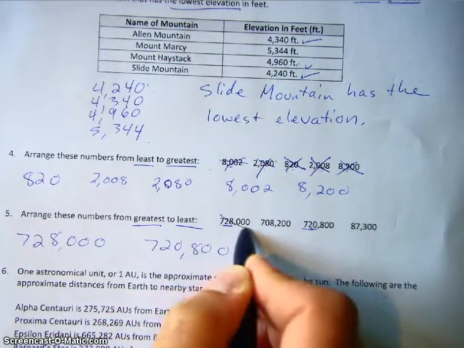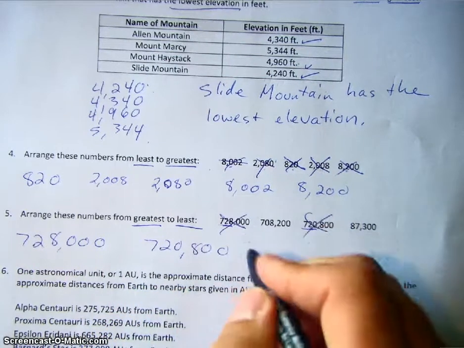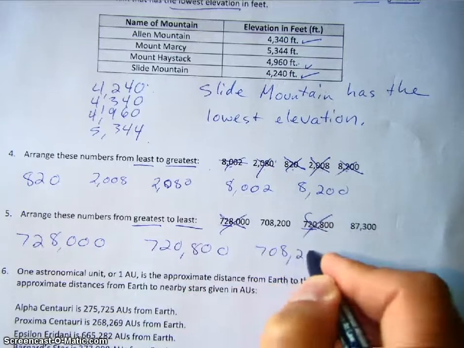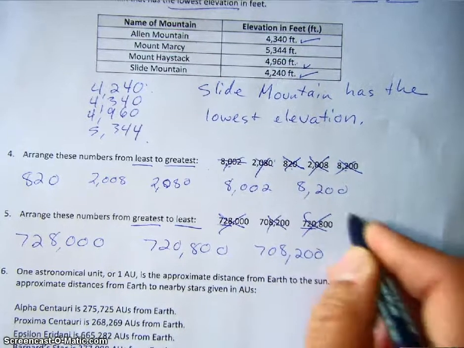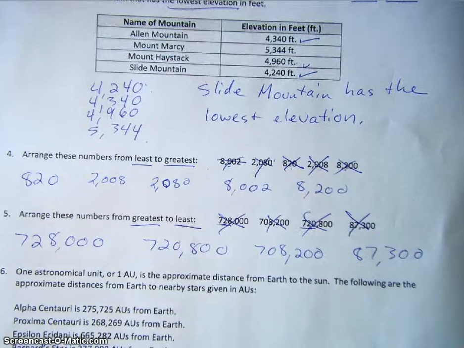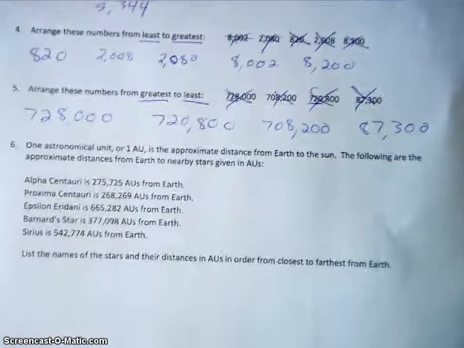720,800. Okay, then we can do our 708,200 and then finally our 87,300.